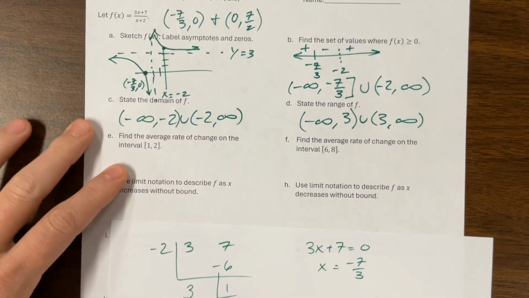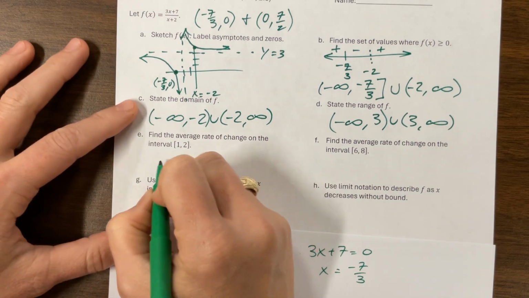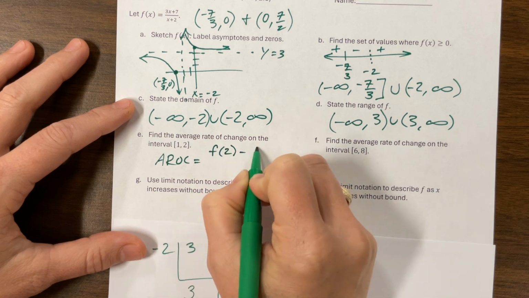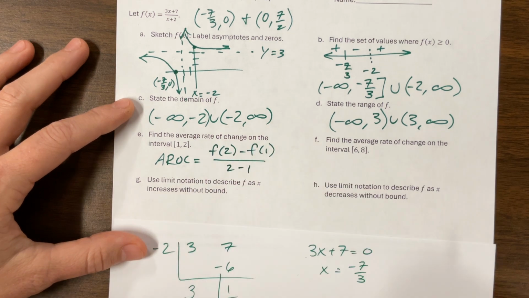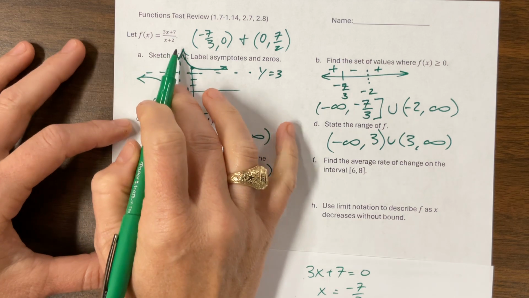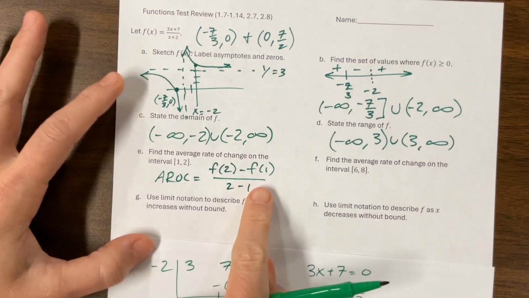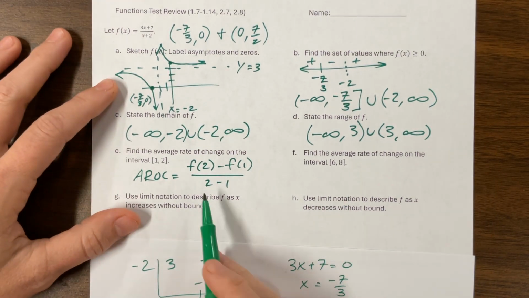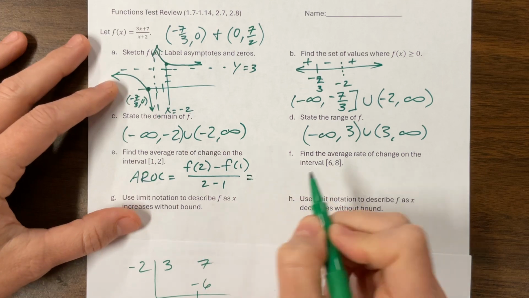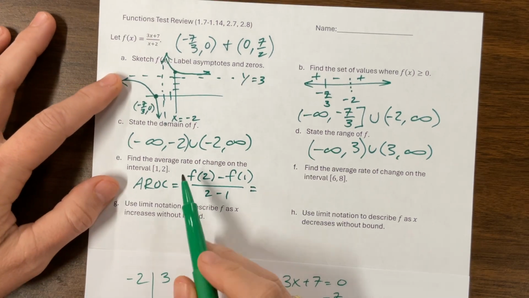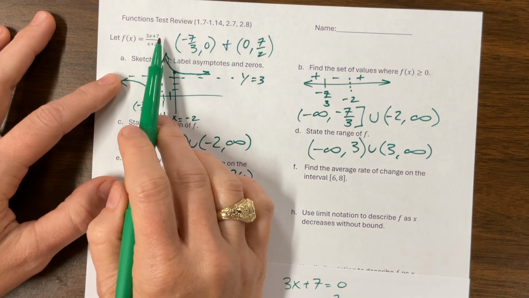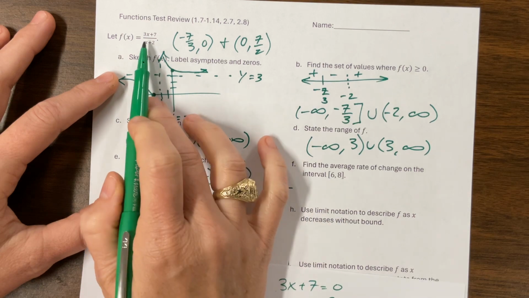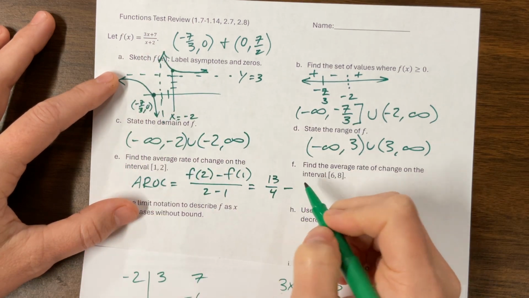So when we find the average rate of change, I may or may not do this actual problem for you right now, but the average rate of change is equal to f of 2 minus f of 1 over 2 minus 1. So I would plug in 2 and 1 into this. If I didn't have a calculator, it's a little less pleasant. 2 minus 1 is 1 in our denominator. Oh, okay, maybe I'll do this one. I won't do the next. F of 2, plug in 2, I get 6 plus 7, I get 13 over 4. 13 over 4 minus plug in 1, I get 10 over 3. Is that right?